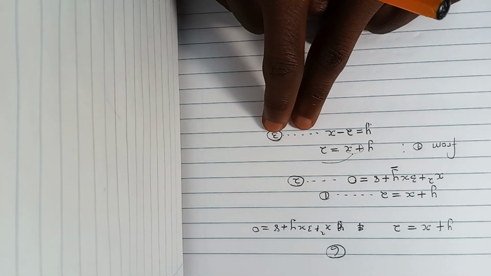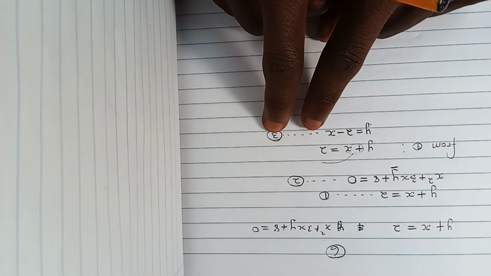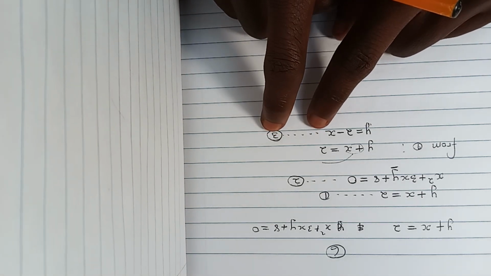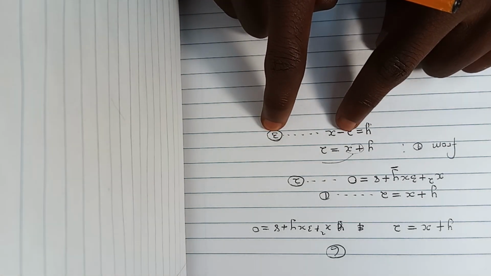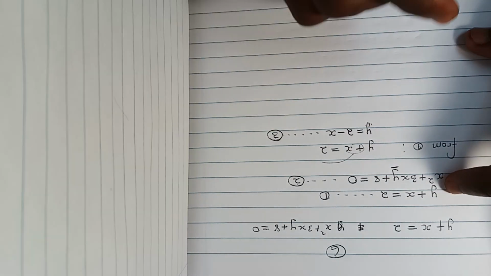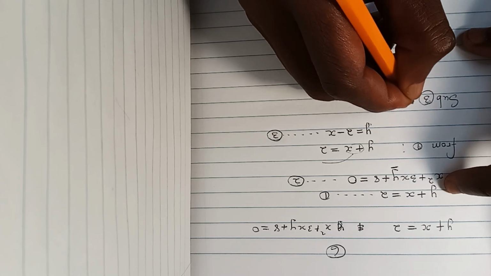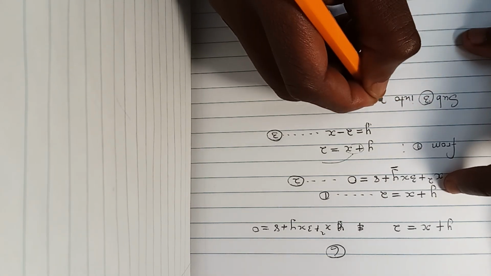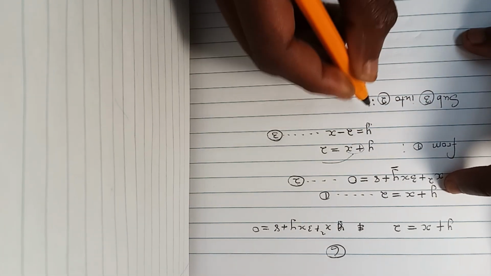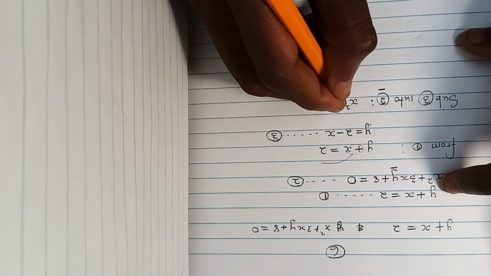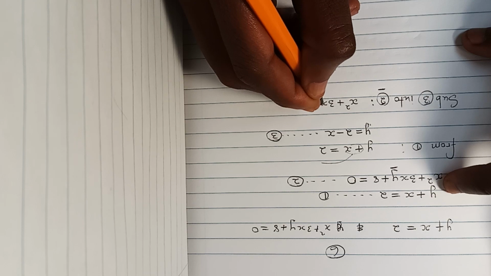You substitute it in an equation that you did not use. So which equation that we did not use, obviously, is equation 2. So that means we are going to substitute equation 3 into equation 2. And it's better to write the same equation 2 here, so that you know where you are going to substitute.